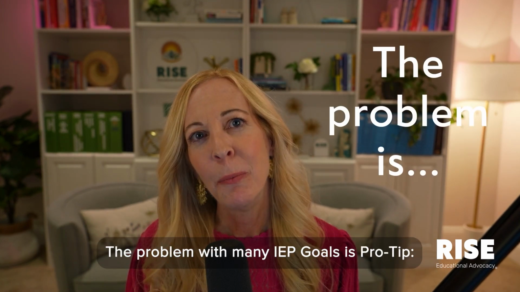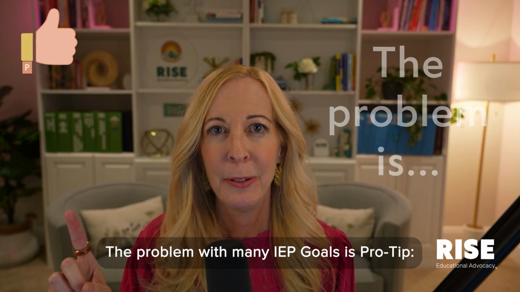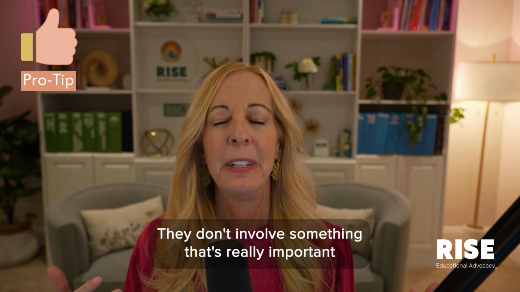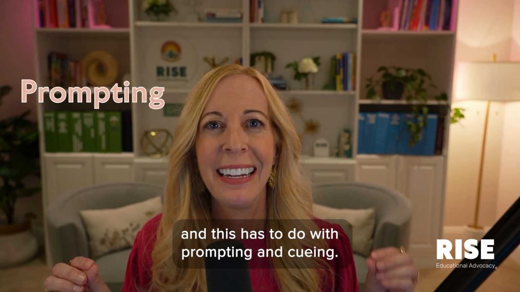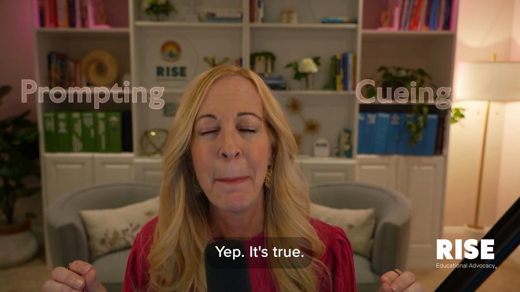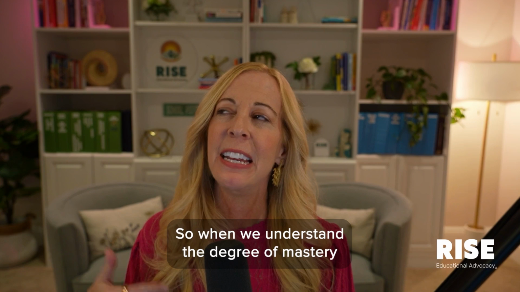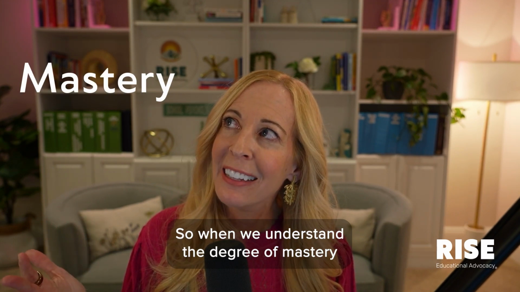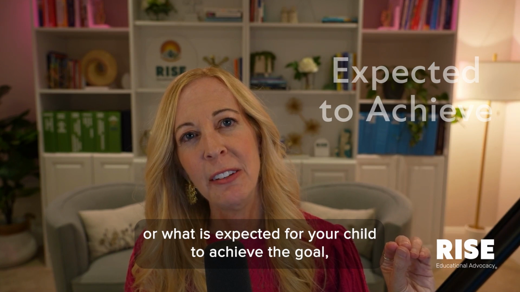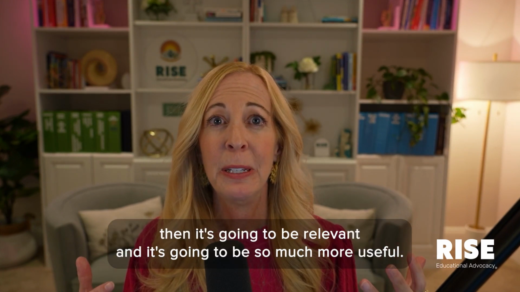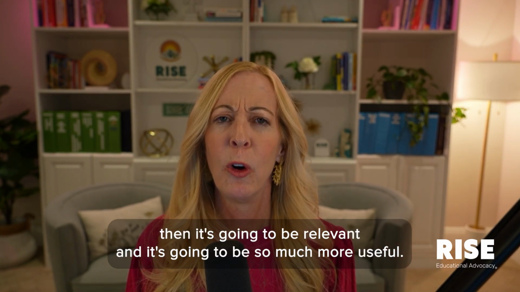The problem with many IEP goals is, pro tip, they don't involve something that's really important, and this has to do with prompting and cueing. Yep, it's true. So when we understand the degree of mastery, or what is expected for your child to achieve the goal, then it's going to be relevant and it's going to be so much more useful.